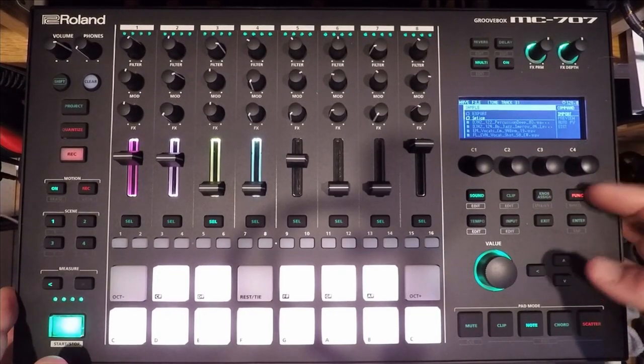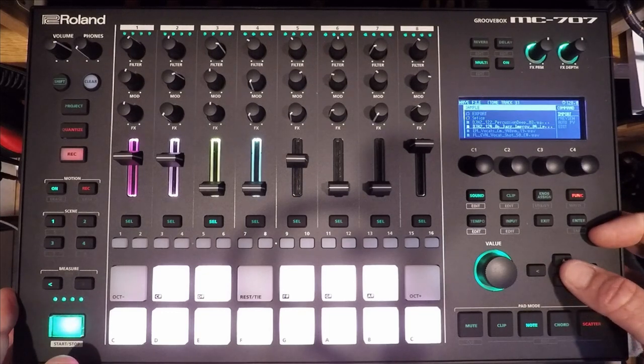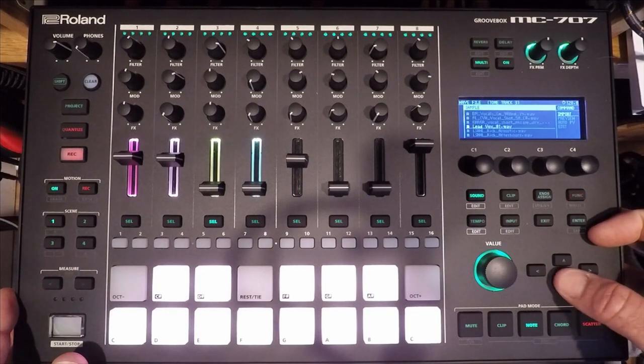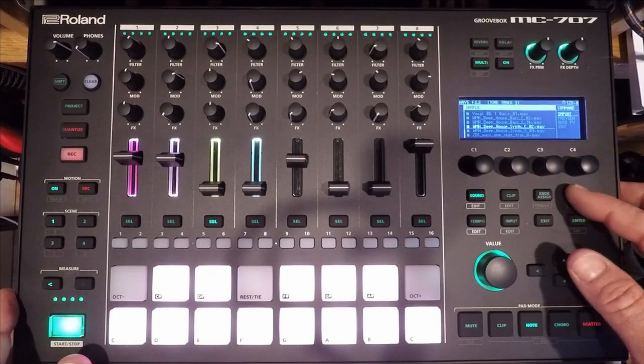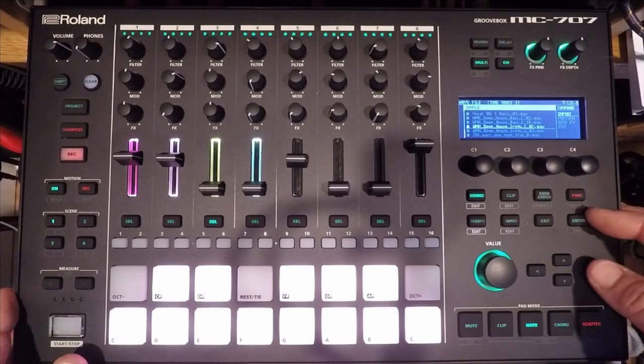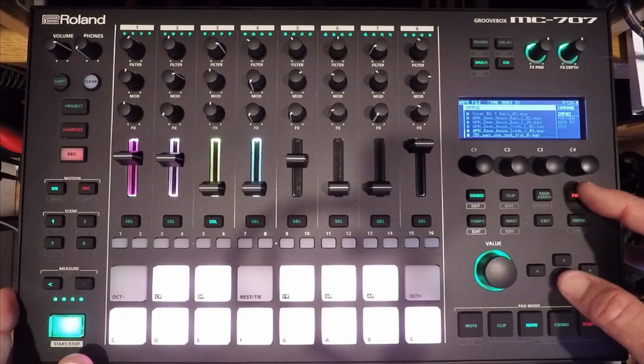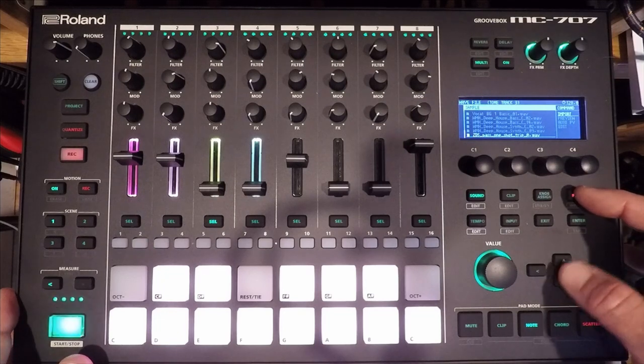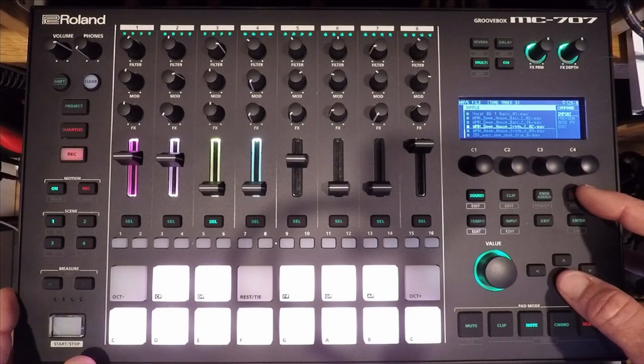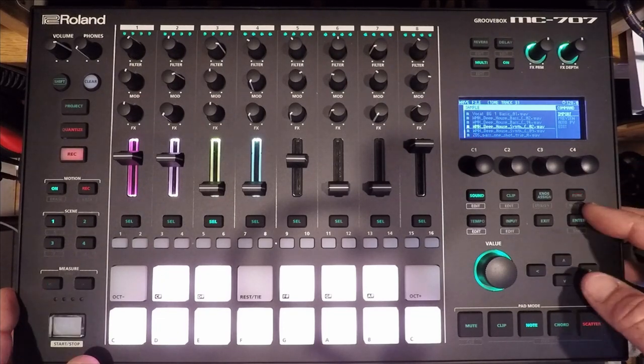And then you can use function to preview. We'll go find a synth. That one, or maybe not that. We already have a bass sound. So let's go with that one.